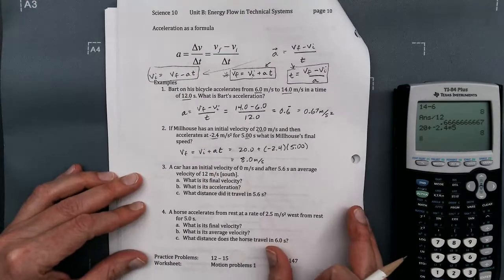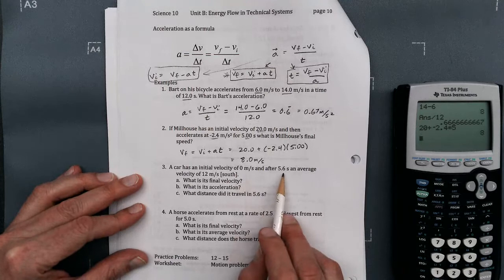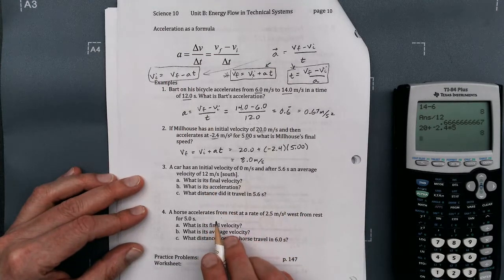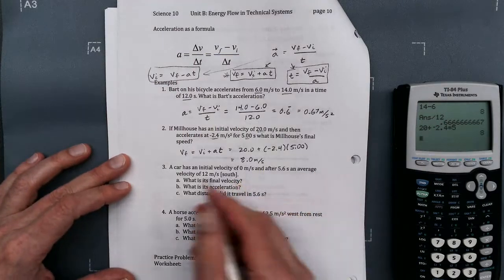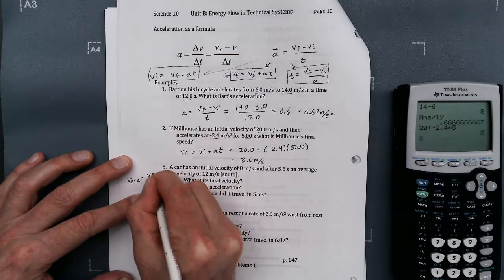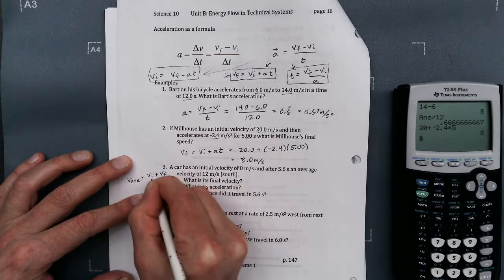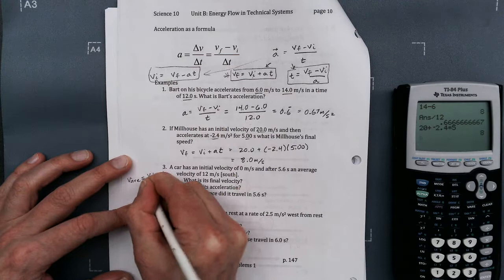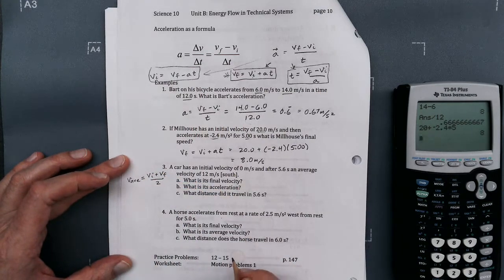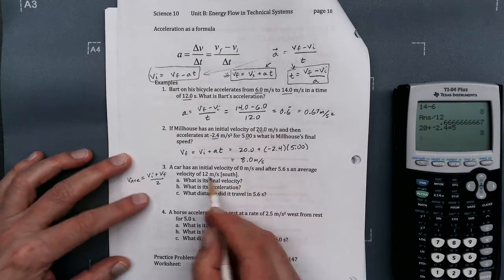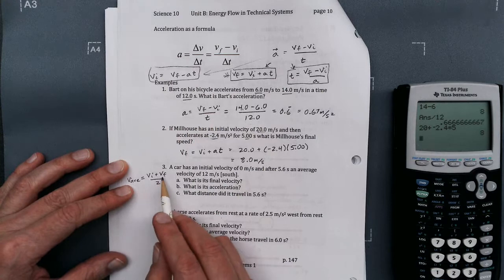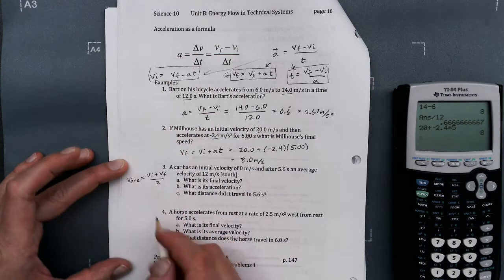The car has an initial velocity of 0 meters per second and after 5.6 seconds, an average velocity of 12 meters per second south. Now you have to know something about average velocity. See, the average velocity is really defined as the initial velocity plus the final velocity divided by 2. It's like an average of two numbers, right? And so we can calculate that average velocity sometimes in a calculation. In this case, we've been given the 12 here. You know the initial velocity is 0, so what's the final velocity?